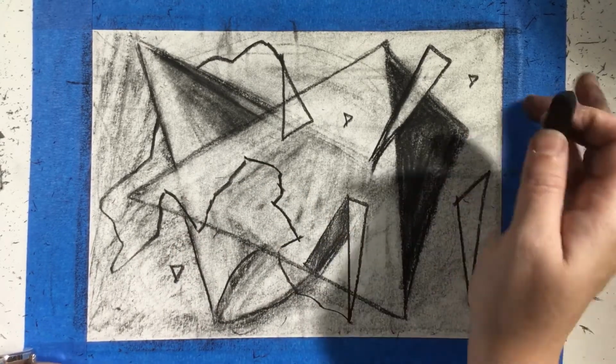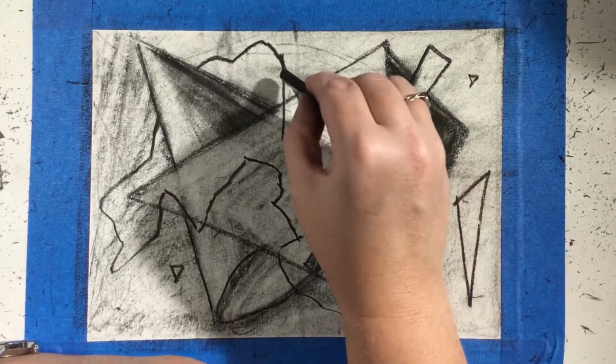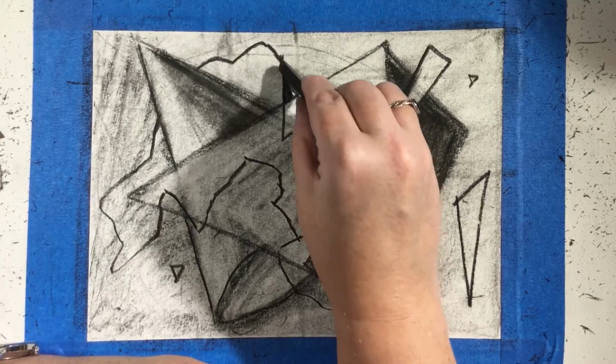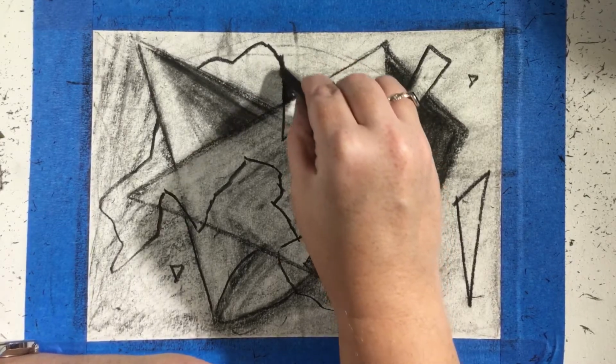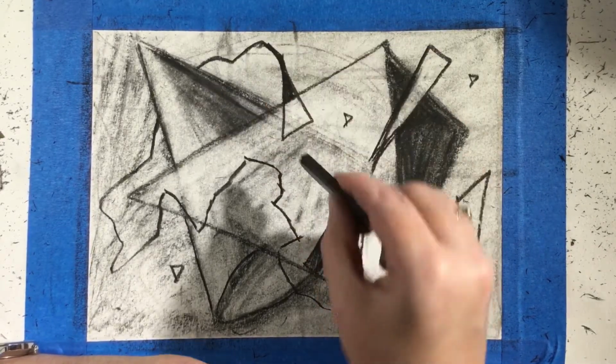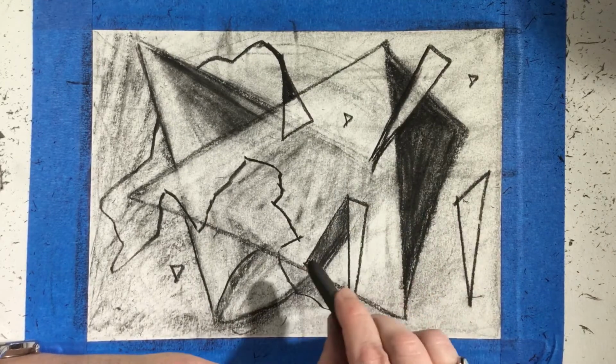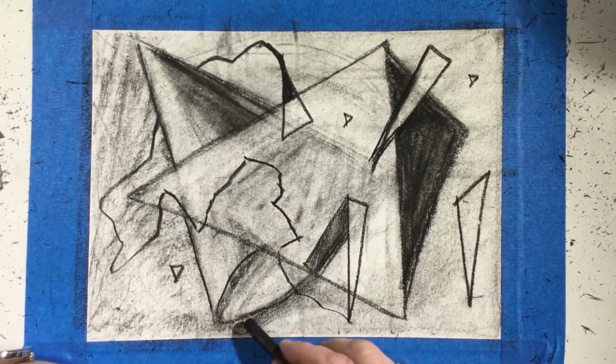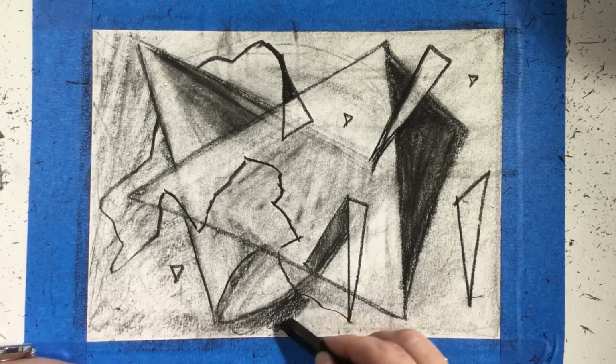So there's no wrong way. Again, you can go back and decide to play with the light and the darks any way you want. You can imagine that there's a light source, or maybe there's no light source, depending on your aesthetic.